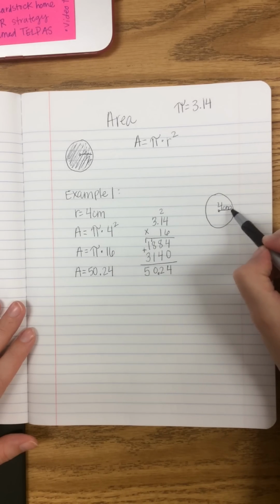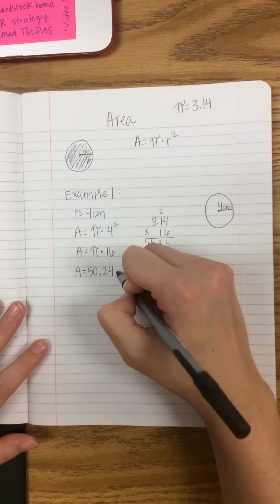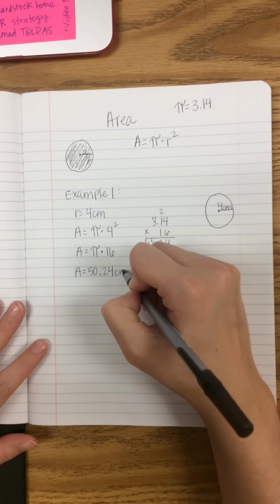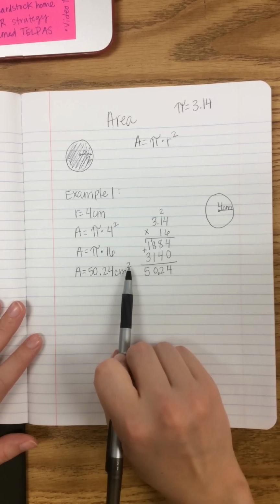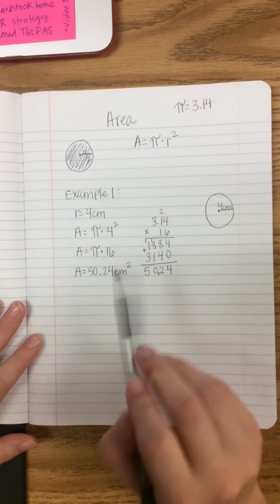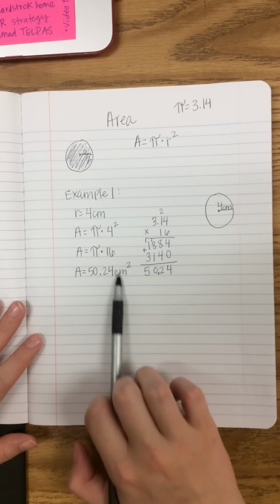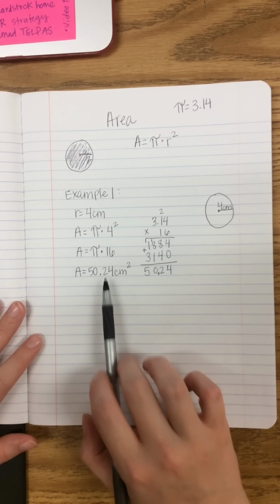Okay, so if we were to find the area of this circle with a radius of 4 centimeters, our area is going to have centimeters, but they're going to be centimeters squared. Okay, so always make sure that you have that centimeter square or unit squared in your answer.